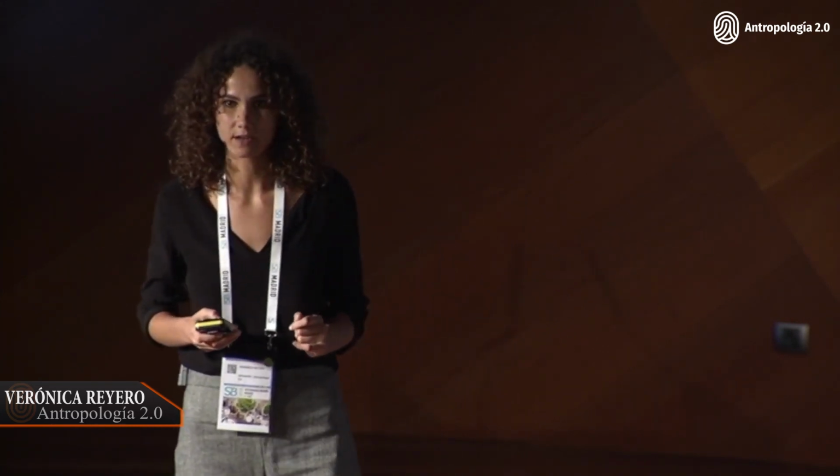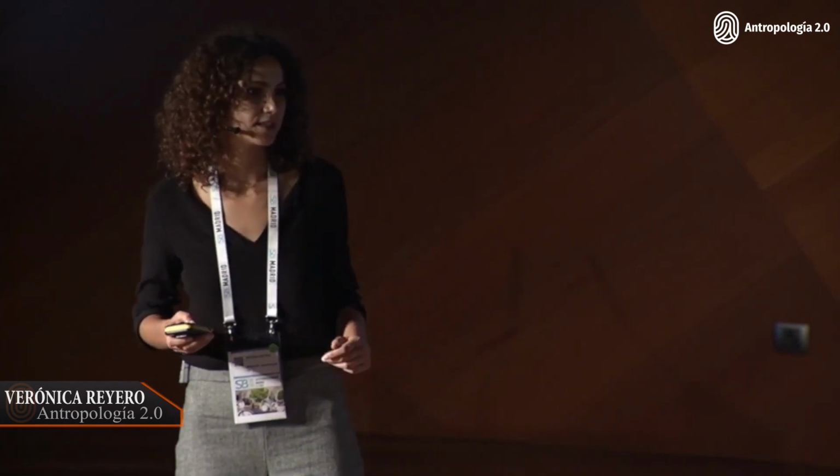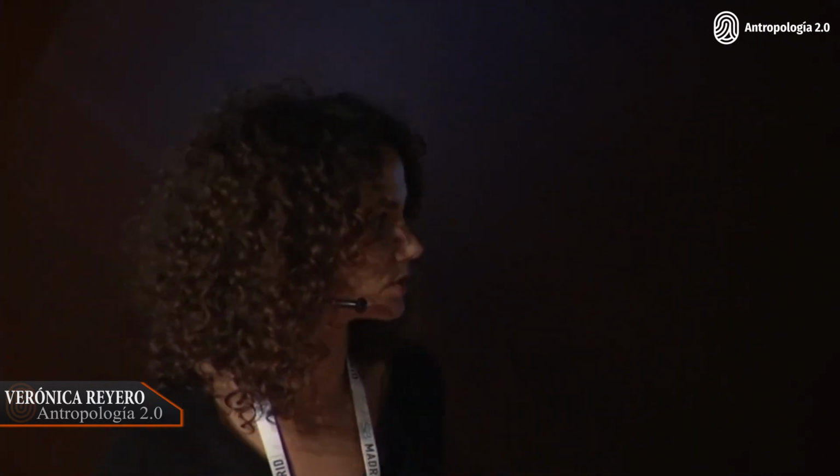Now, this is one of the few universal traits that anthropologists find all over. All communities tend to be ethnocentric. And this raises some problems when we are designing products or services. I'll give you just one or two examples.